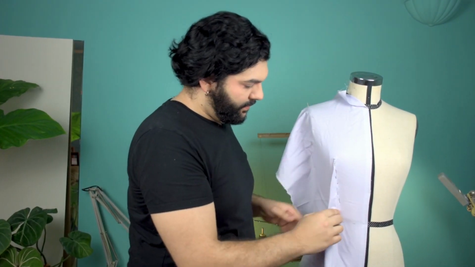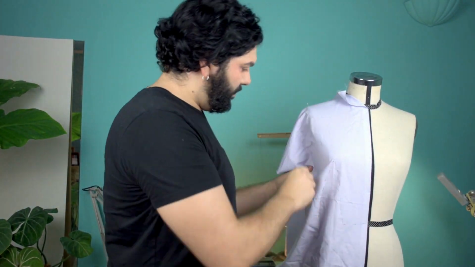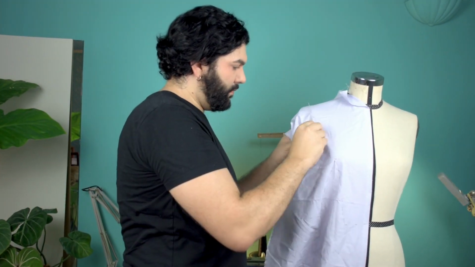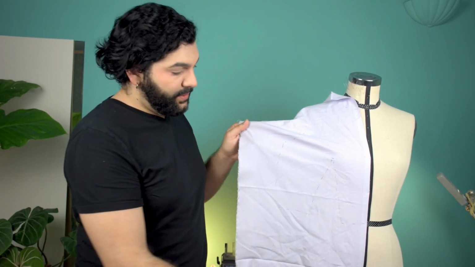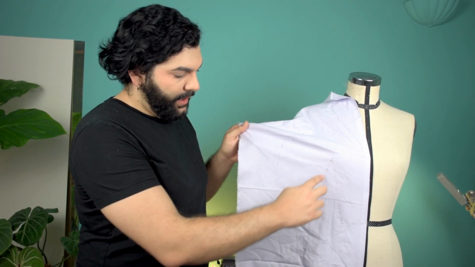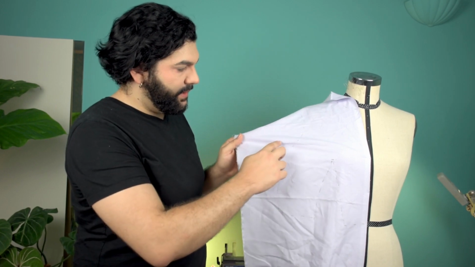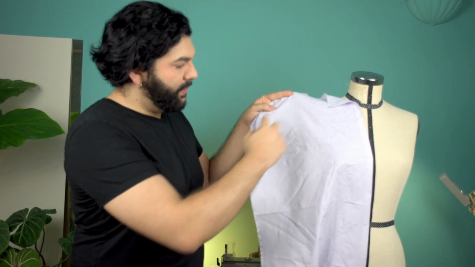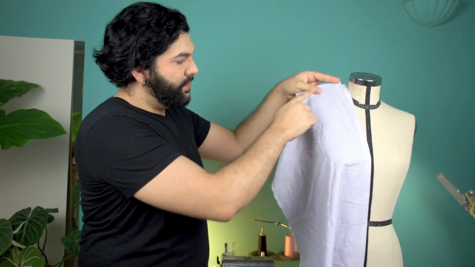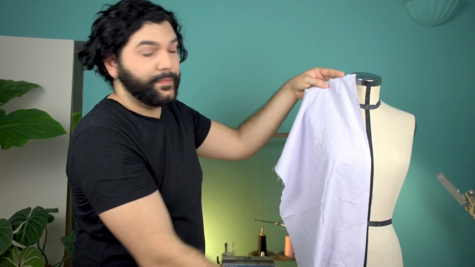So if now I were to unpin this, now hopefully you'll be able to see, but here we have our waistline, our dart, not a waistline, the side, and we go on to the armhole, shoulder, neckline, center. So that's a super basic pattern that then we would cut, put onto paper to straighten the lines and make sure that everything is nicely done. And this is a very basic pattern.